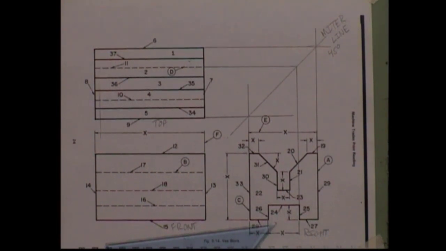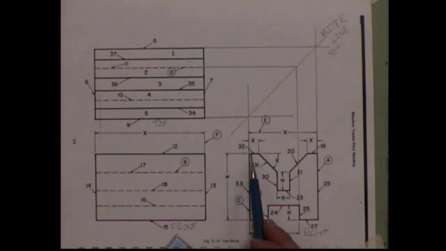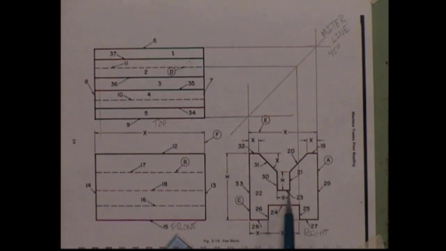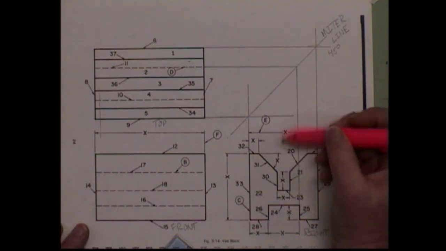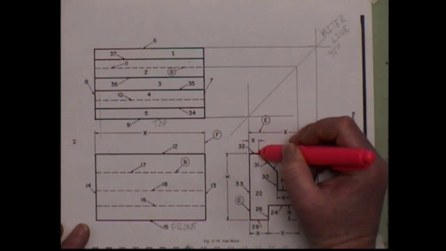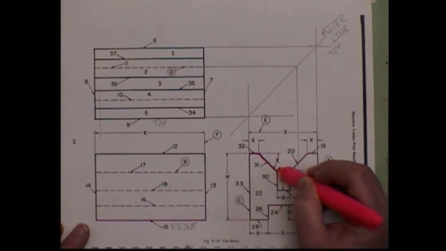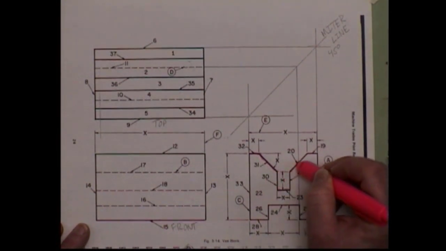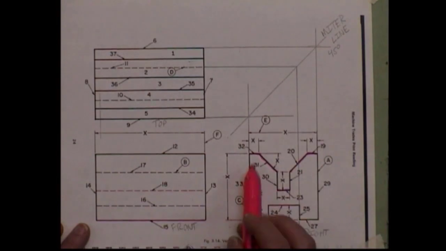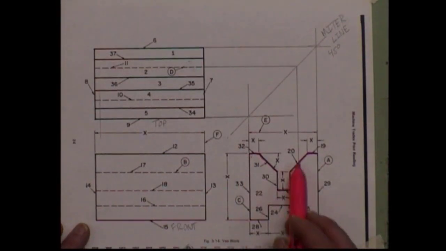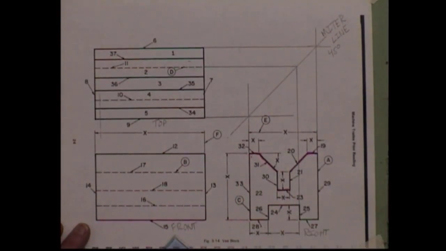Number 2, how many surfaces are shown in the top view? Well, we can answer that question by looking at the right side view, because they're easier to see as a surface when you see them as an edge. So if we look here, our right side view has this surface, this surface, this surface, this surface. So just right here is 1, 2, 3, 4, 5 surfaces that we see in the top view.